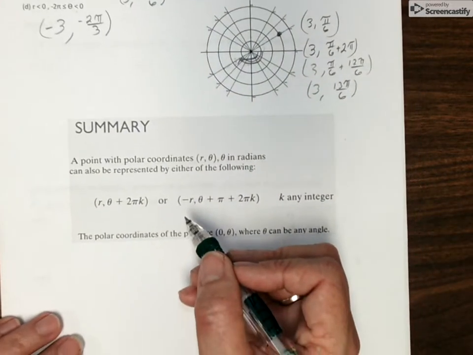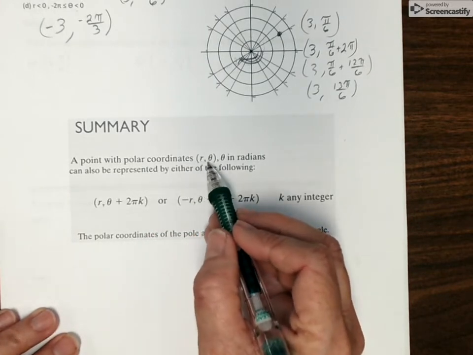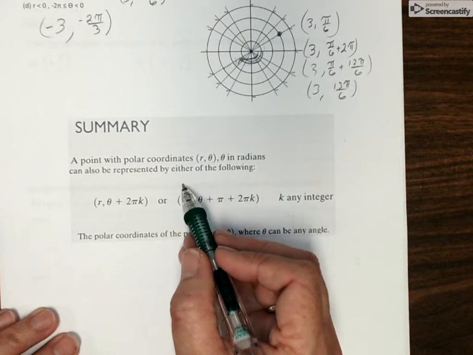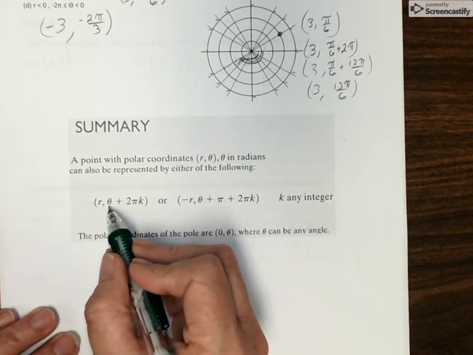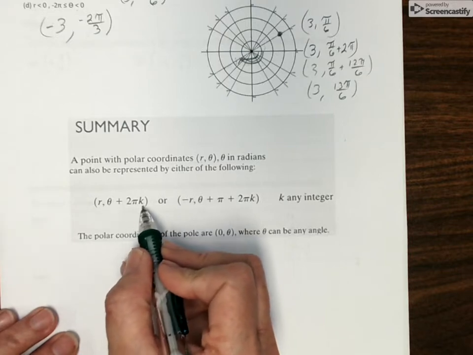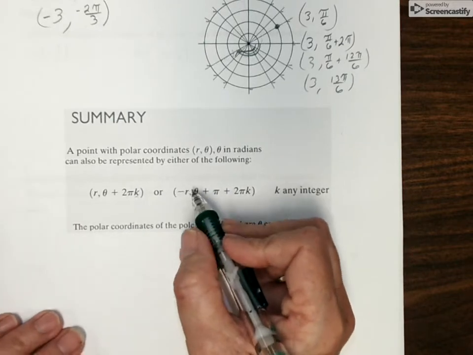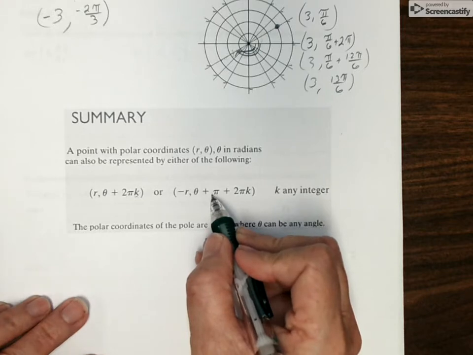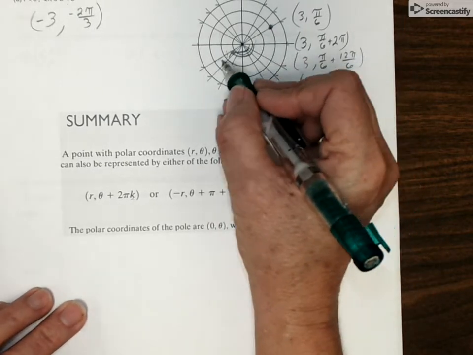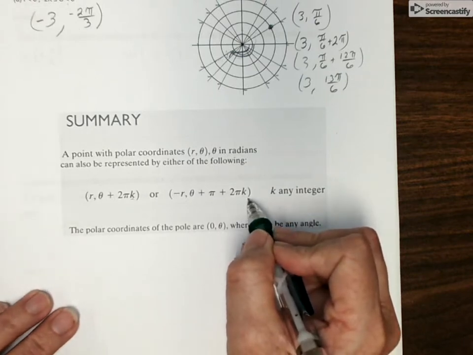Okay, so in summary, a point with polar coordinates r, theta, so r is the radius, theta is in radians, can also be represented by either of the following. It can be represented by theta plus some multiple of 2 pi, that's all k means, some integer multiplied by 2 pi, or we can represent it by negative r and theta plus pi, so that would put it on the opposite side of the circle, plus again some multiple of 2 pi.